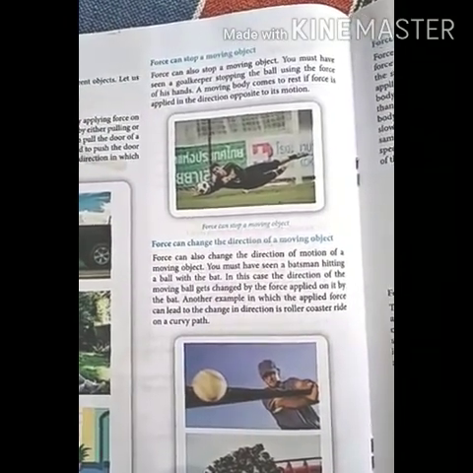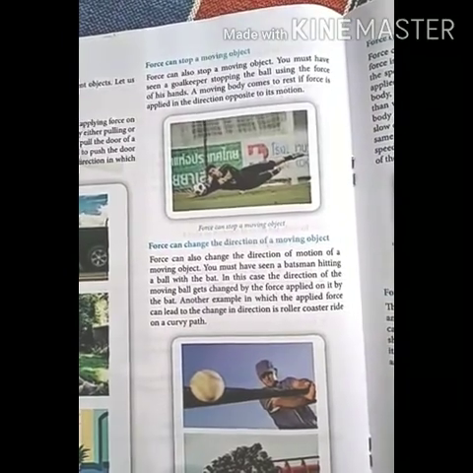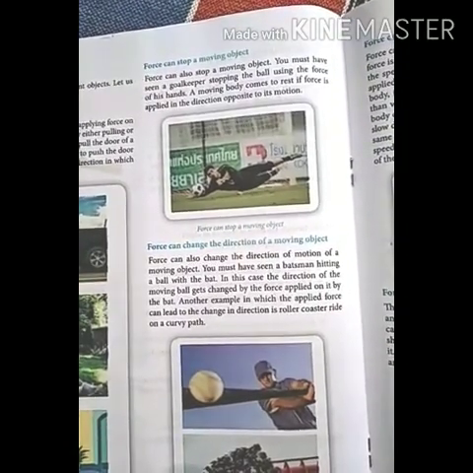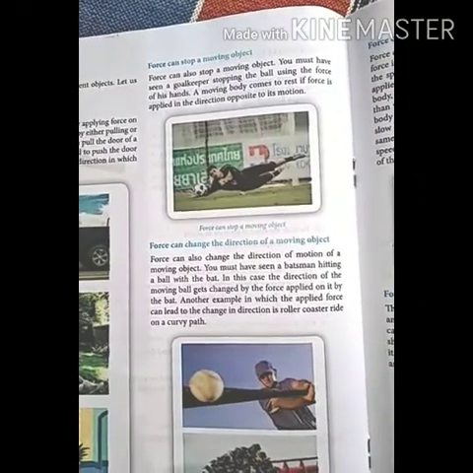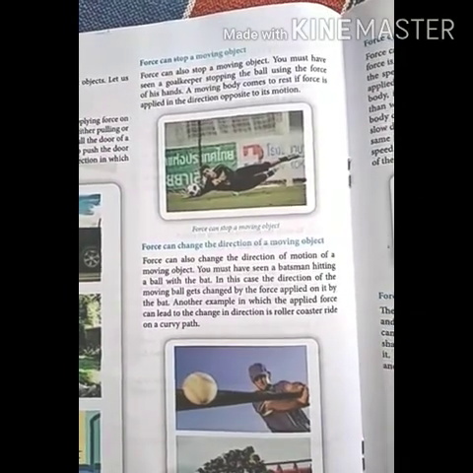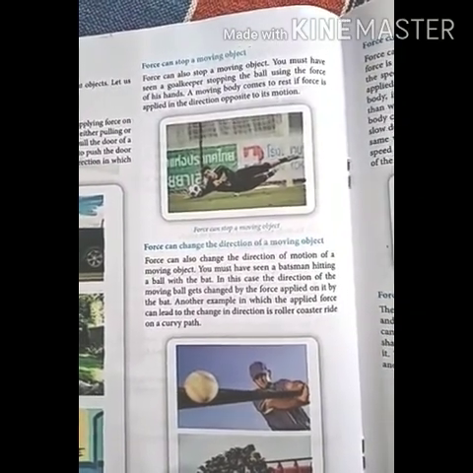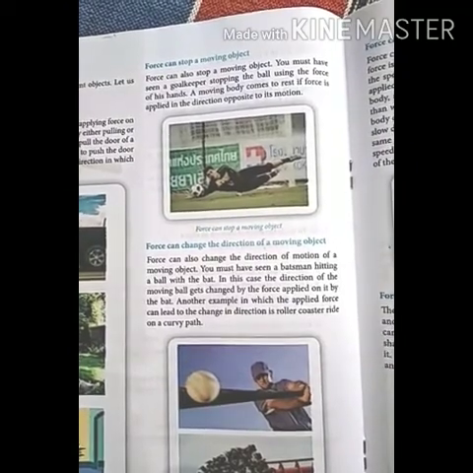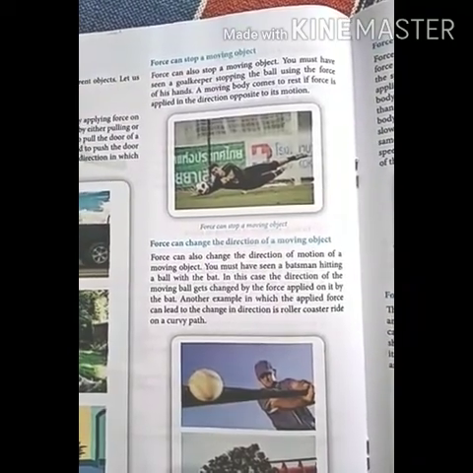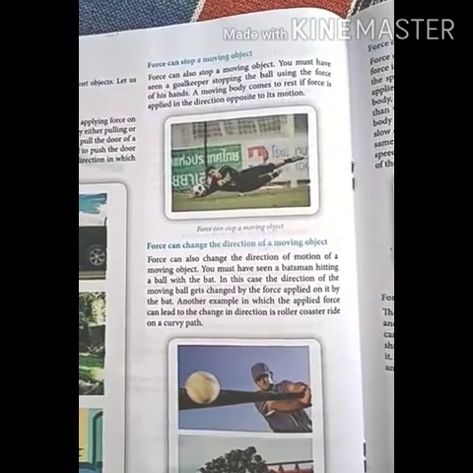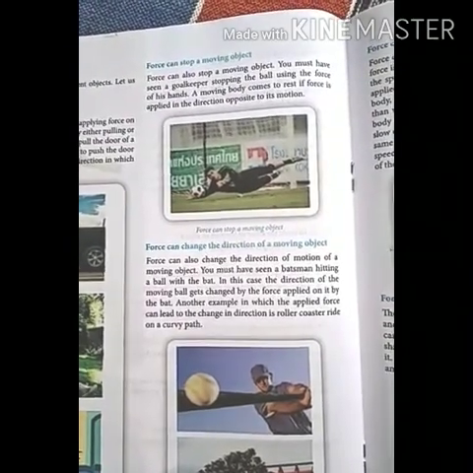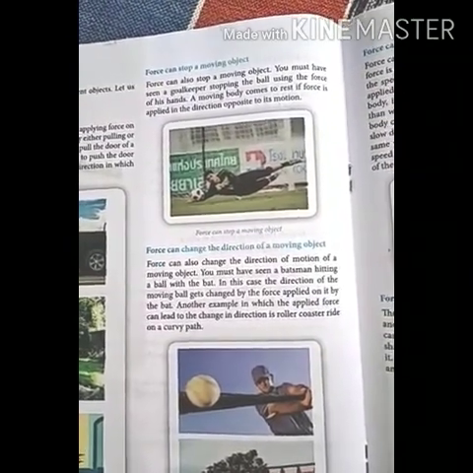A moving body comes to rest if force is applied in the direction opposite to the motion. Suppose in the game of cricket a ball is falling downward and the fielder has to apply force upward to stop the ball and to catch it in his hand.